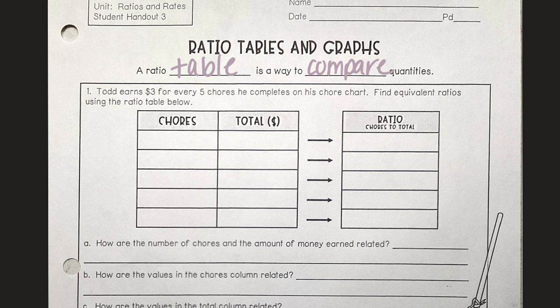So I know, based off of my sentence stem here, my question, that Todd earns $3 for every 5 chores that he completes. So in my ratio table here, under chores, I'm going to go ahead and put 5. And for the total, I'm going to put $3. Now this ratio from chores to total is 5 to 3, because I got to keep the same order. I have 5 chores for $3.